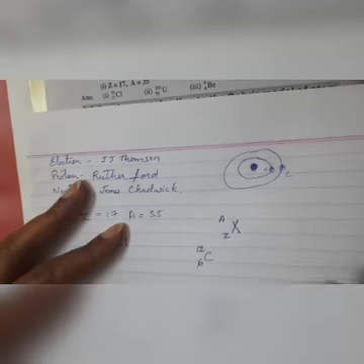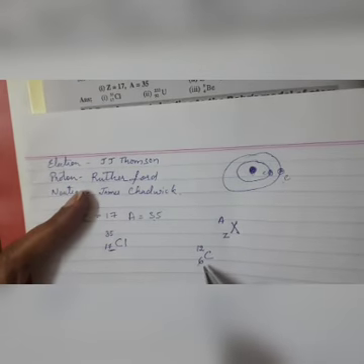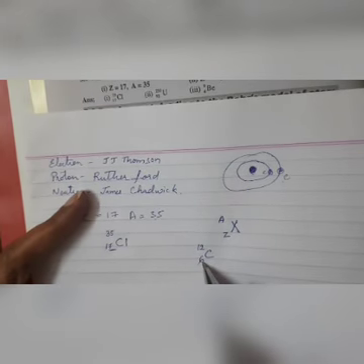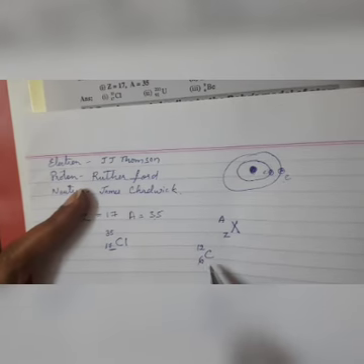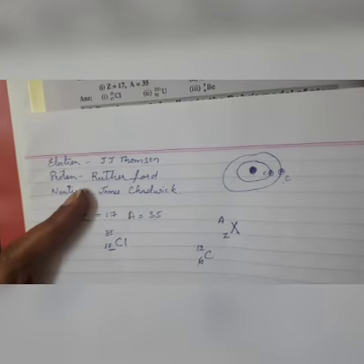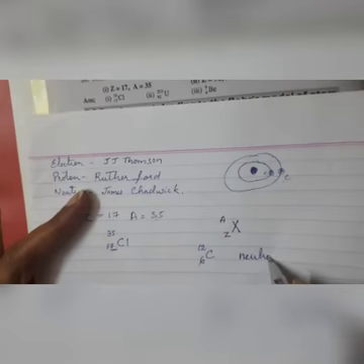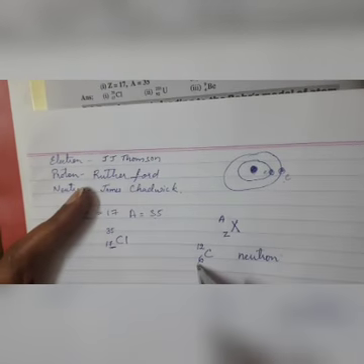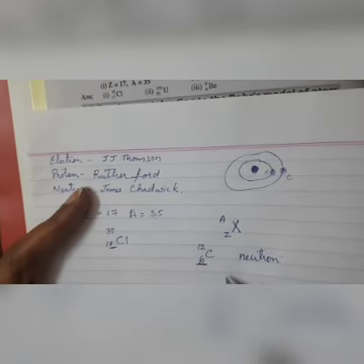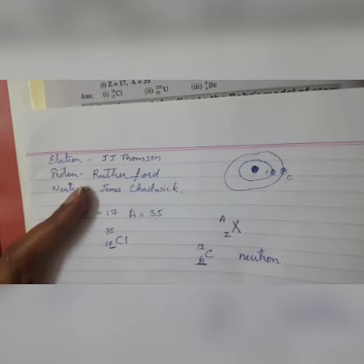Out of this, 6 indicates the number of electrons or number of protons, which are equal, and the mass number is given as 12. If I want to identify the number of neutrons, as you know the number of electrons and protons are the same in a neutral atom.